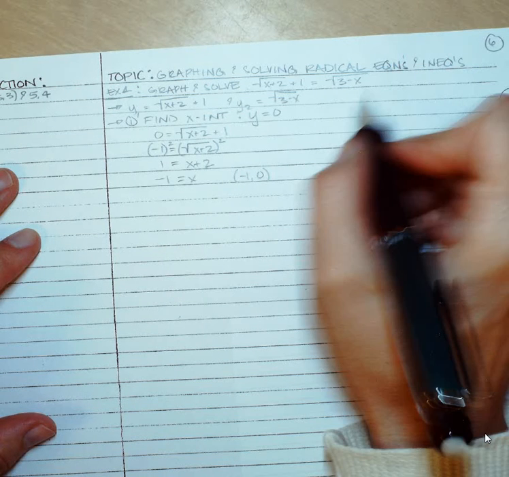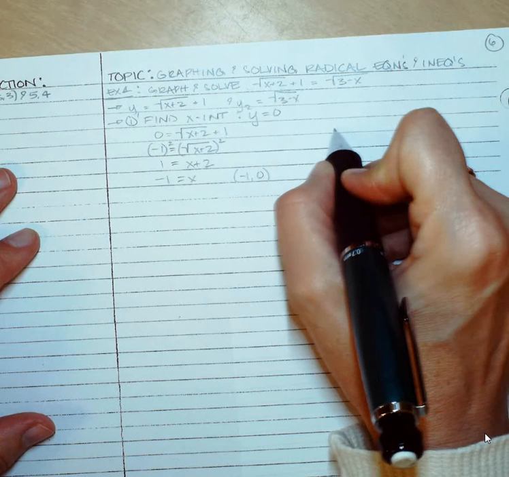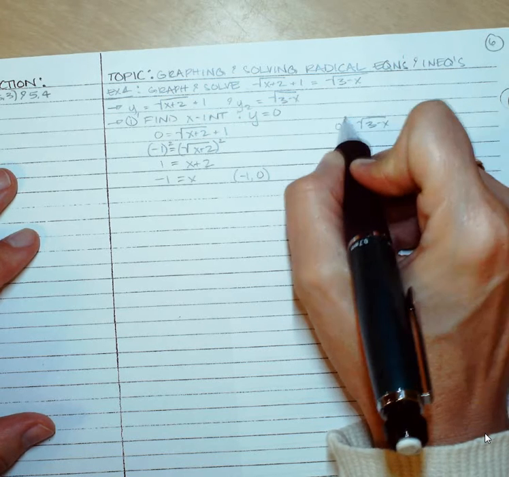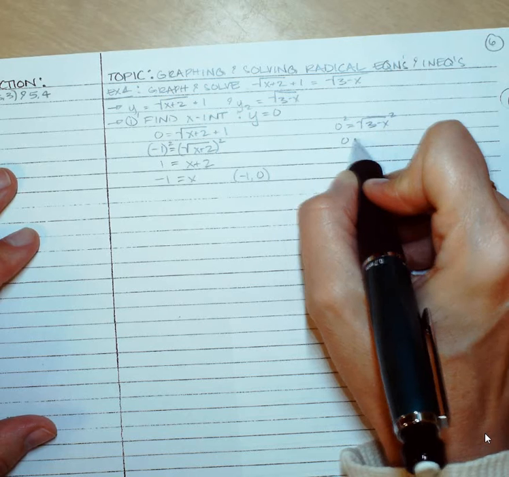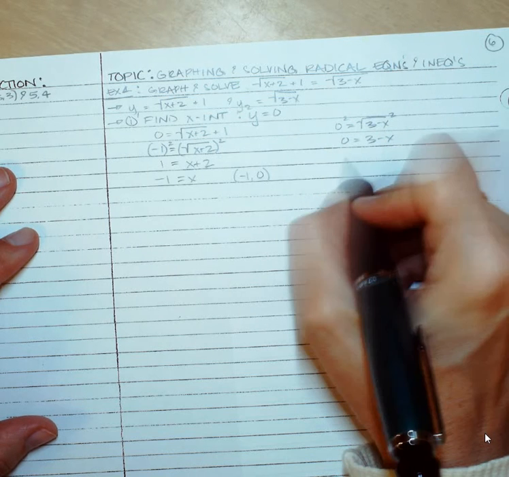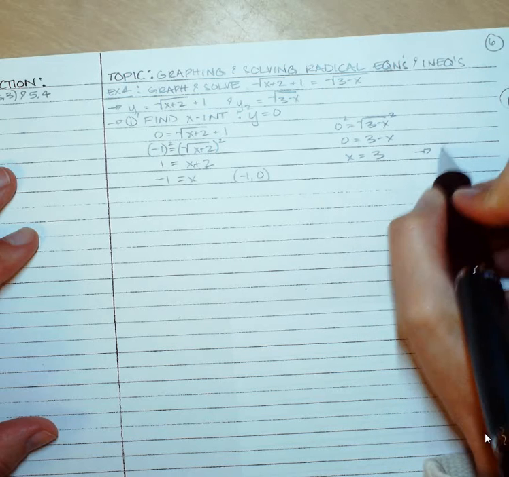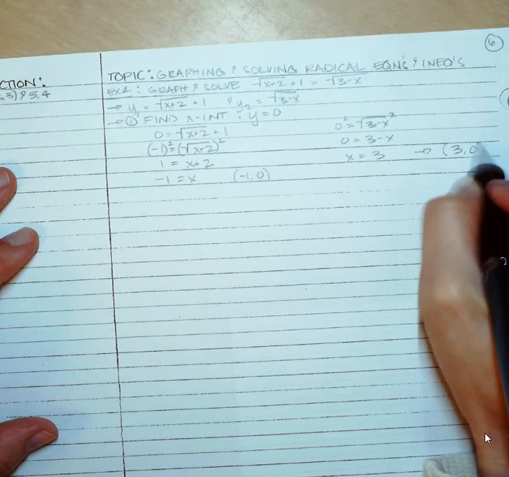For the second function, y2, we'll have 0 equals the square root of 3 minus x. Squaring both sides, we get 0 equals 3 minus x, or x equals 3. And that will give us the point 3 comma 0.